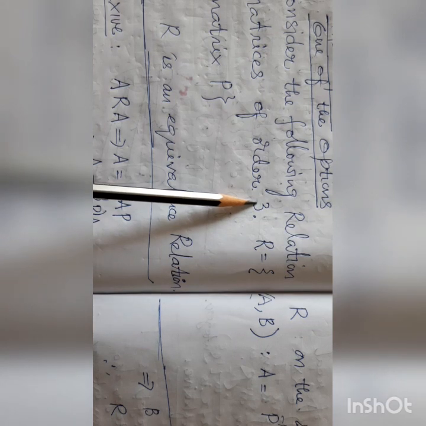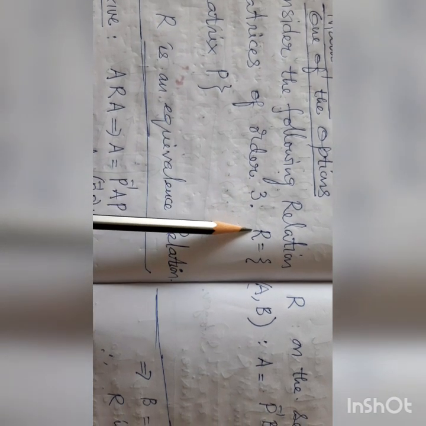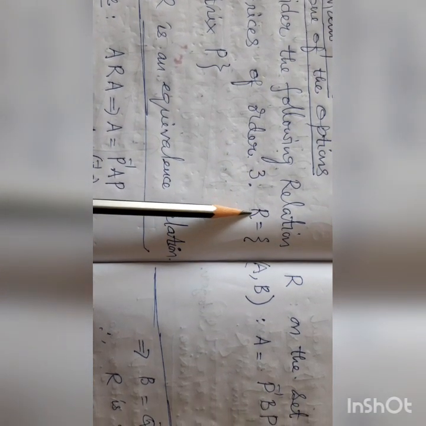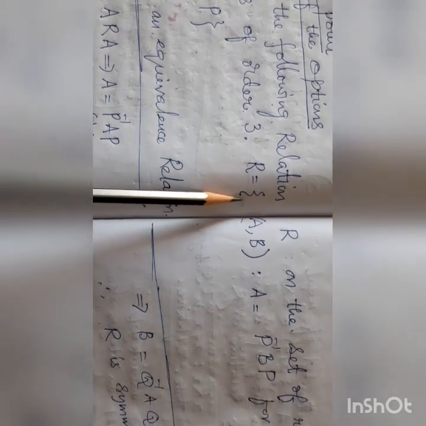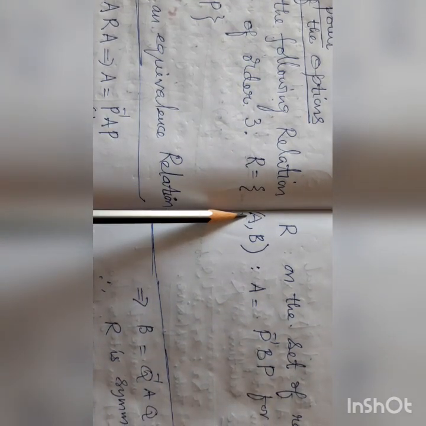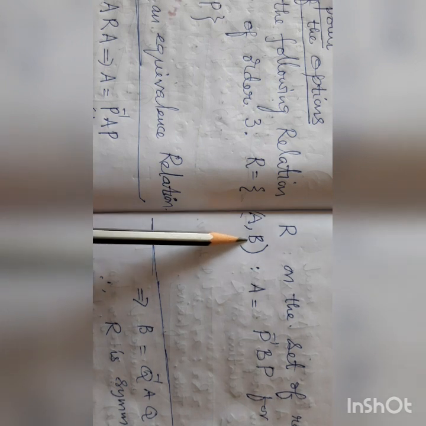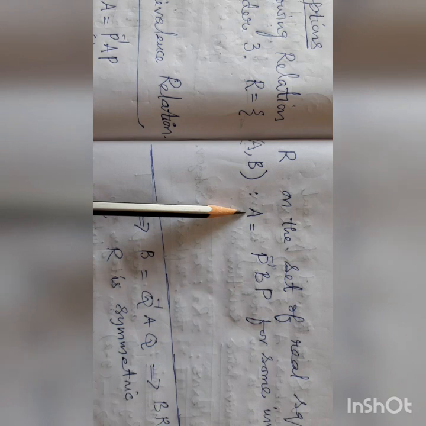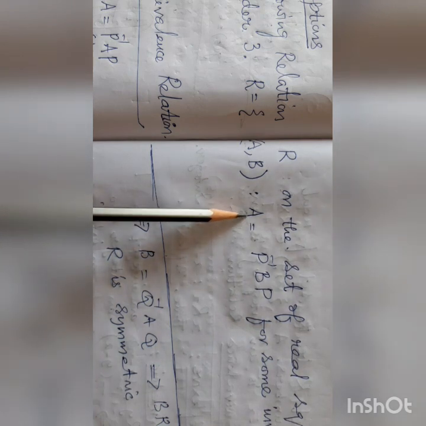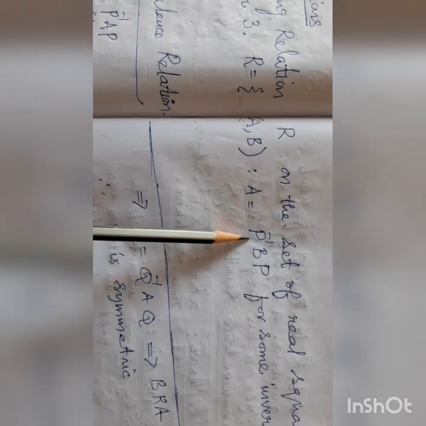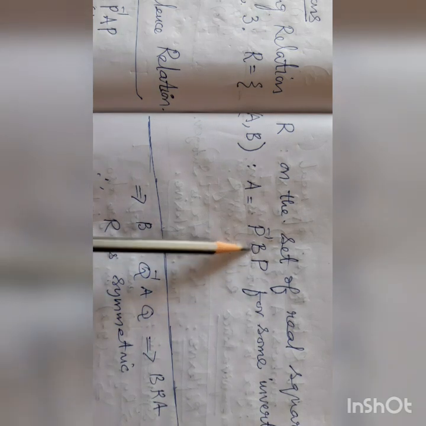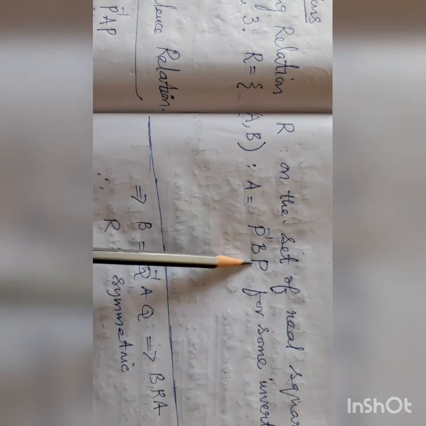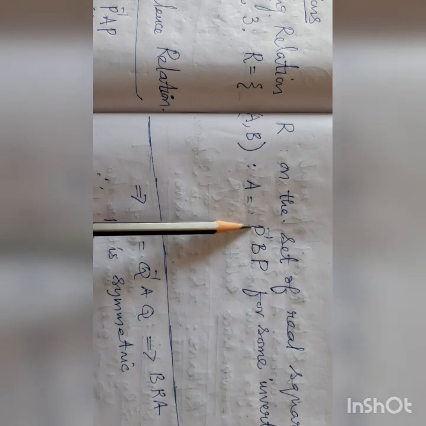R equals the set of matrices A, B such that A equals P inverse BP, where P is an invertible matrix.